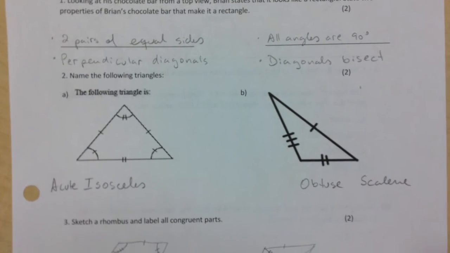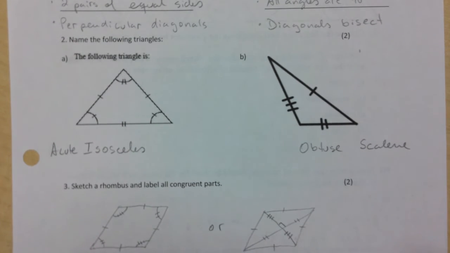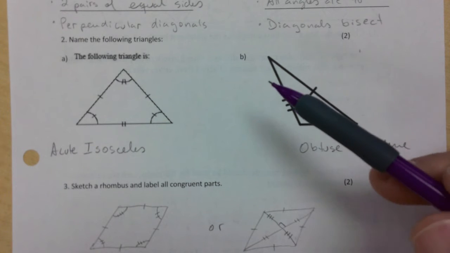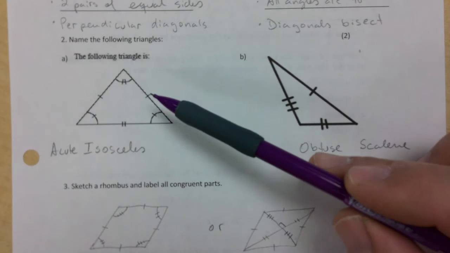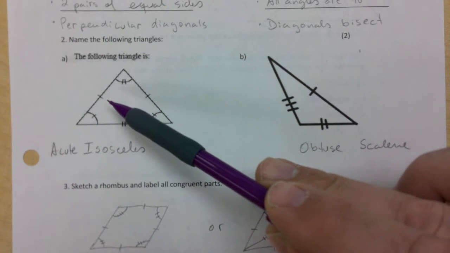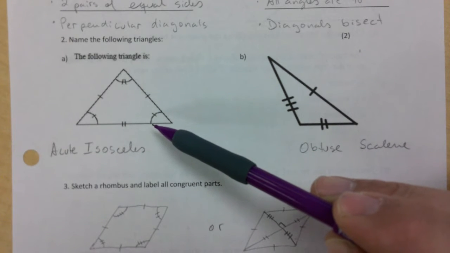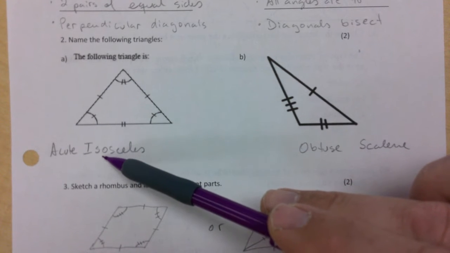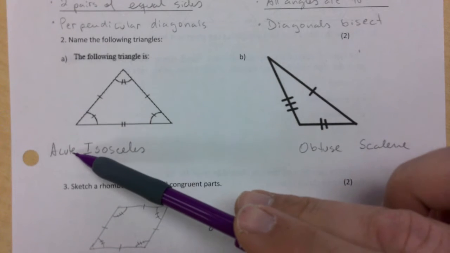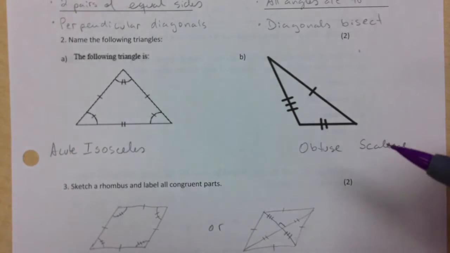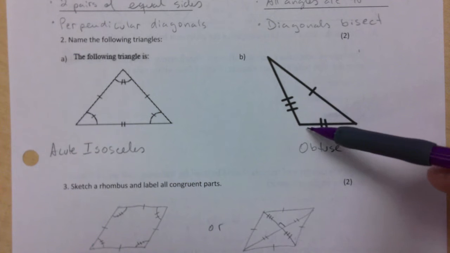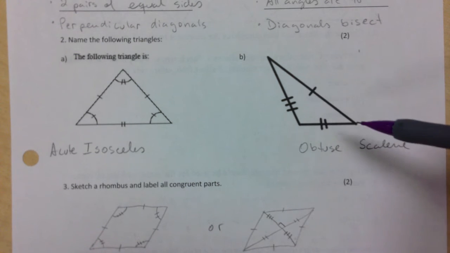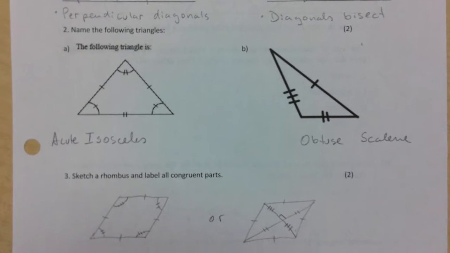Okay, let's keep going. Number 2, name the following triangles or classify. It's the same thing. For the first triangle, these two sides are the same and these two angles are the same. This angle is different than the other ones. So you have 2 equal sides, which makes it an isosceles, and they all look less than 90, so we would go acute. And this one will be obtuse scalene, because you can tell it's obtuse here, and all 3 sides are different. So there it is.